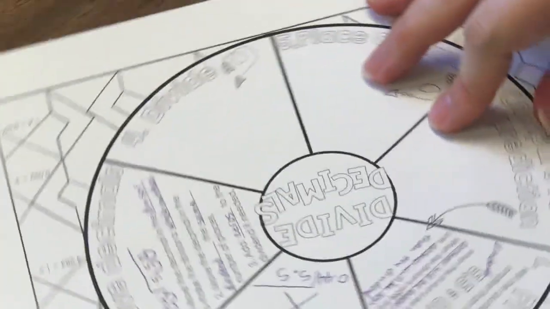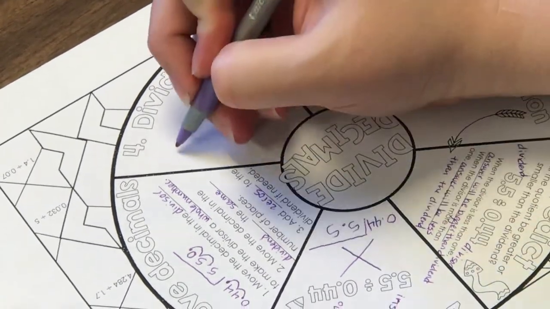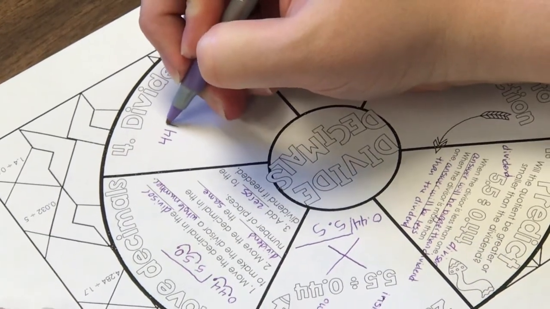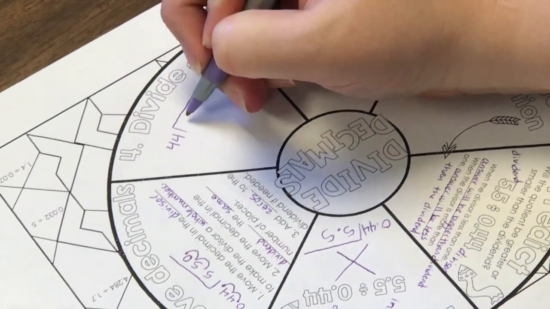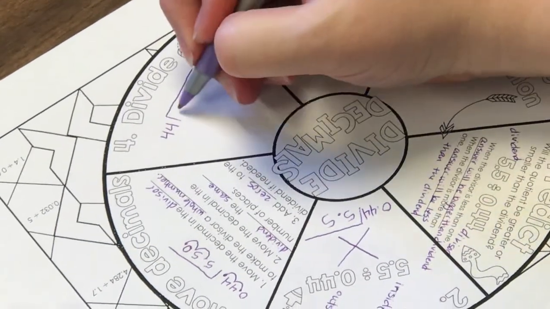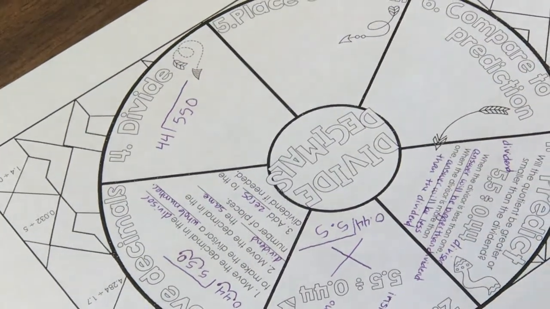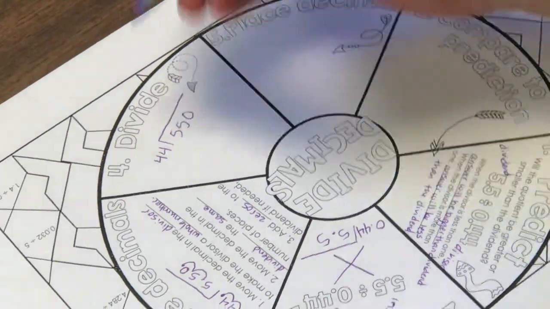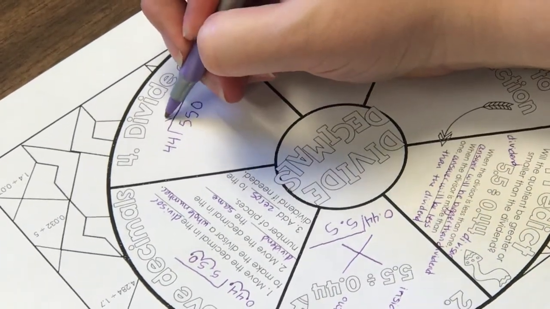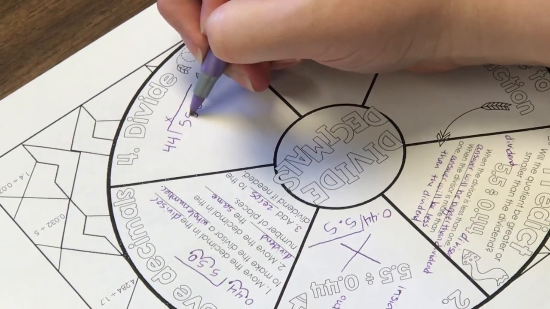All right. So now we're just going to divide like normal, and we're going to rewrite the problem so it looks less confusing. 44 divided by, well, division house, 550. Can 44 fit into the number 5? No, it cannot. Can 44 fit into the number 55? Yes, it can.